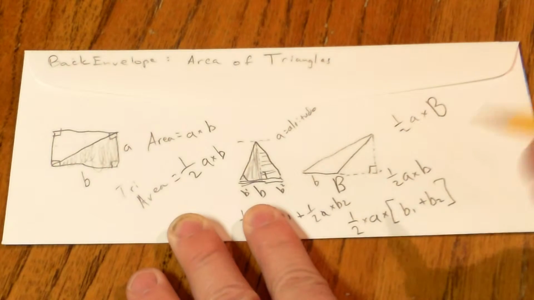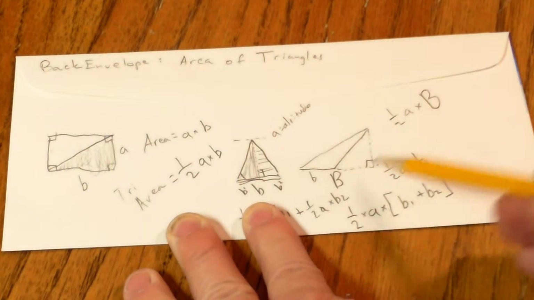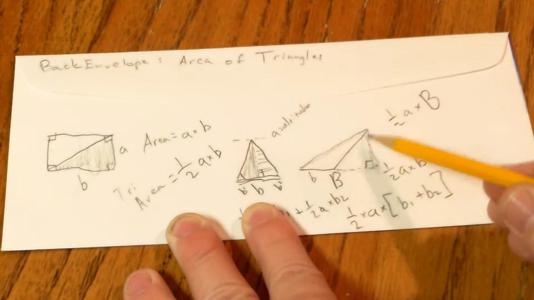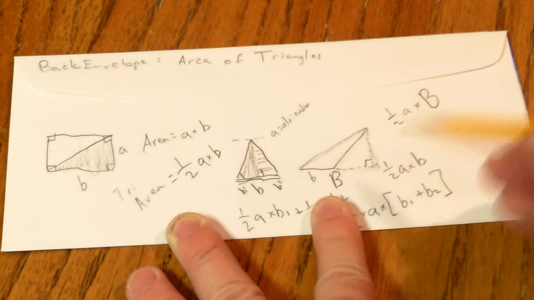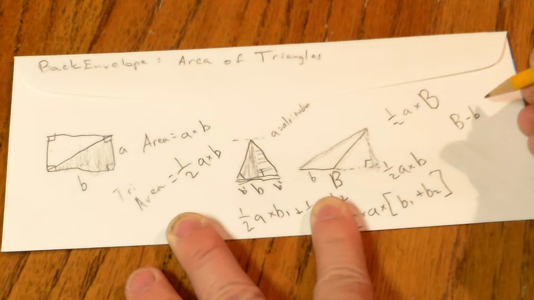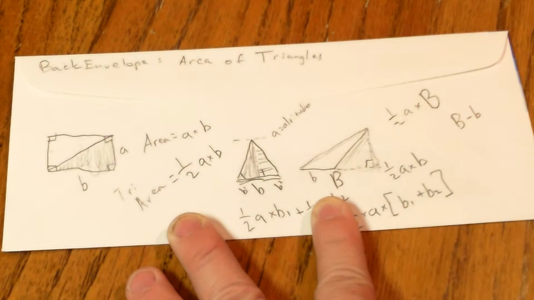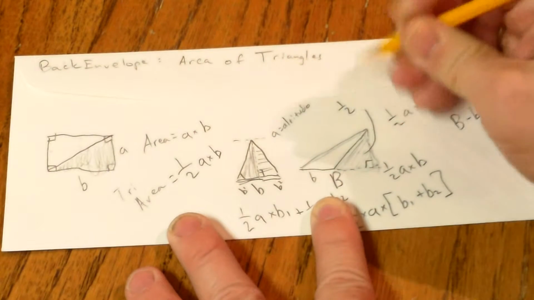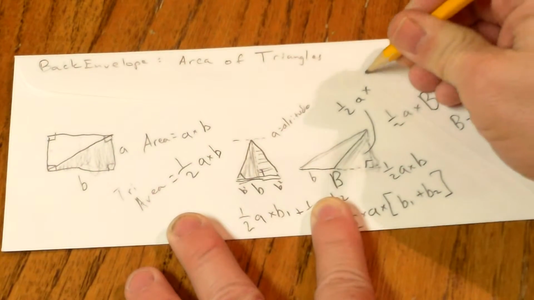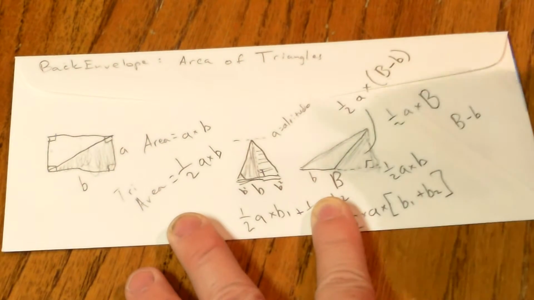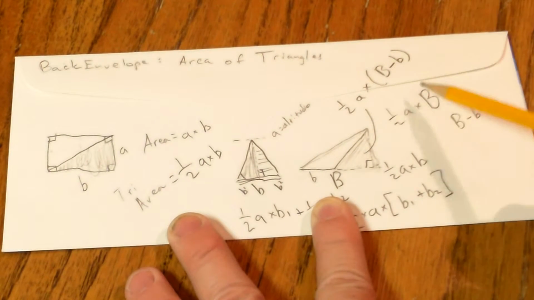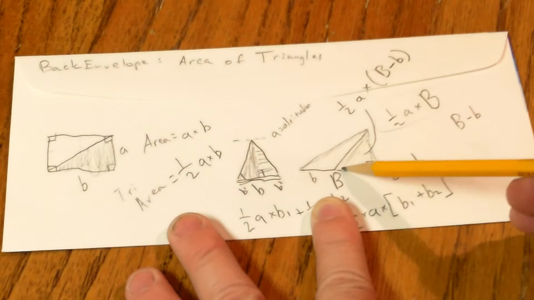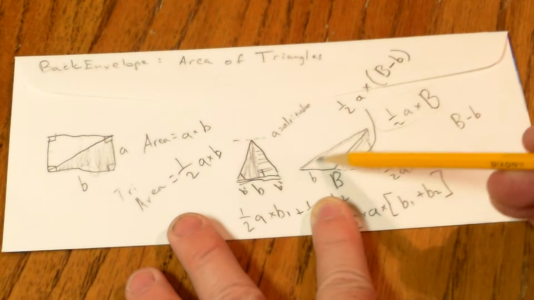So what can we do? Well, we had this big triangle as a right triangle, but also here's a smaller right triangle. What's the base of the small right triangle? Well, it's big B minus little b. So the area of this smaller triangle is going to be one half A times (big B minus little b). So now we have the whole triangle, the imaginary part plus this part, which is just the little imaginary triangle. We don't really want that part. We only want our triangle.